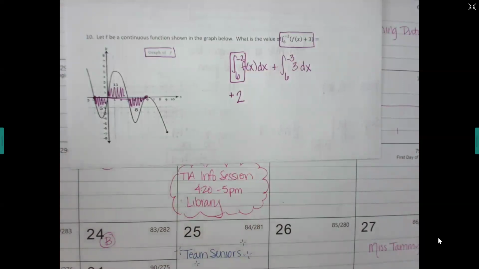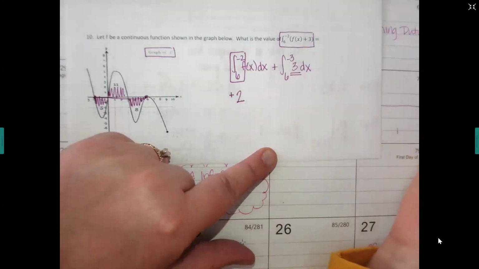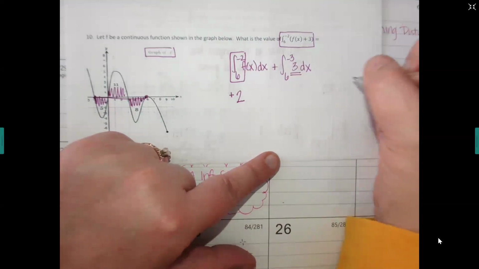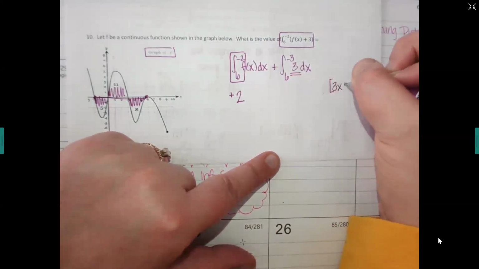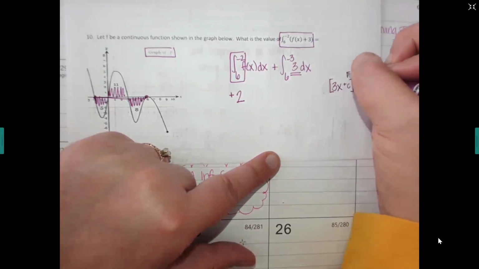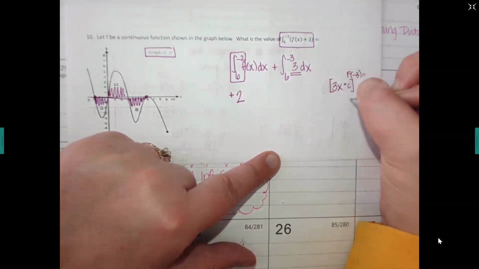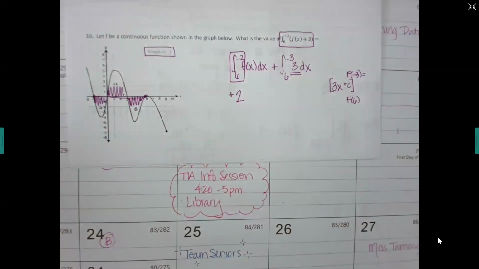Okay, for this one, you're doing fundamental theorem. So remember, you're going to take the antiderivative of 3, which should be pretty easy. What's the antiderivative of 3? 3x. Remember, technically there's a plus C, but it always crosses out, so you don't really have to write it. Then we're going to plug in the top and the bottom, and then we're going to subtract. Let's do -3 first. -3 plugs into 3x.